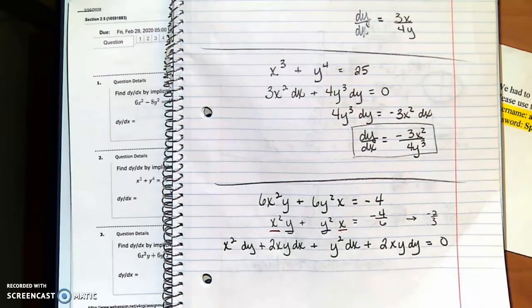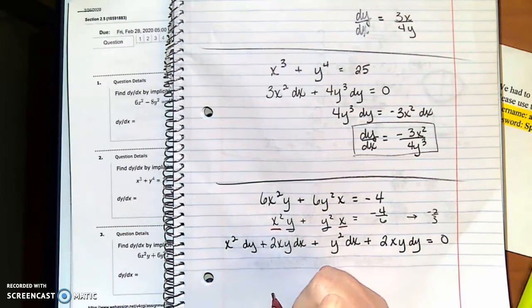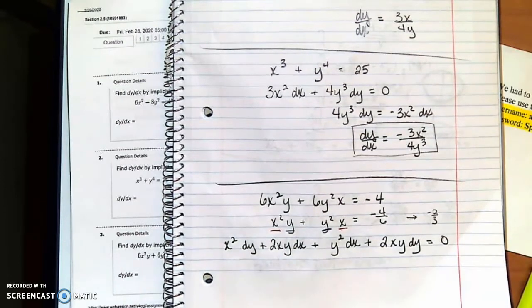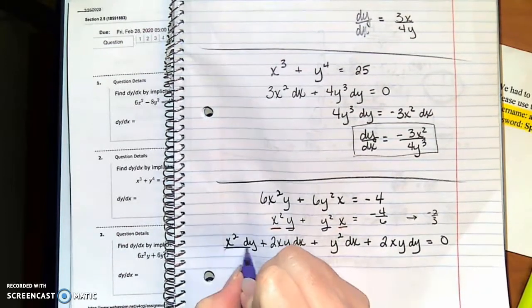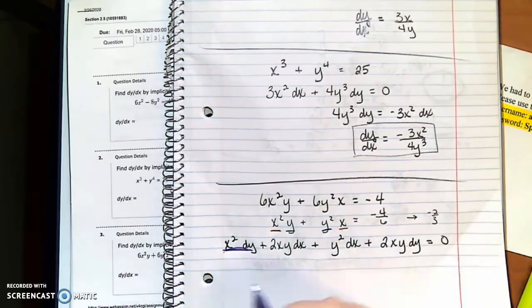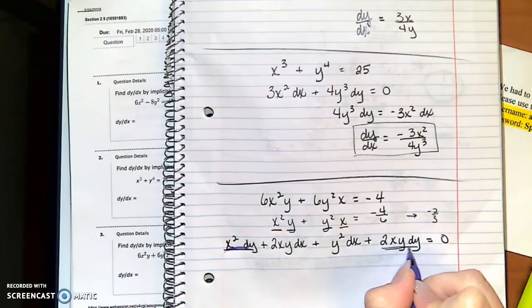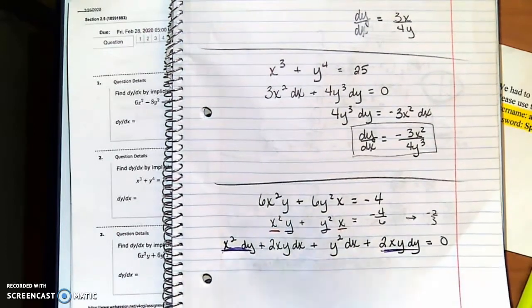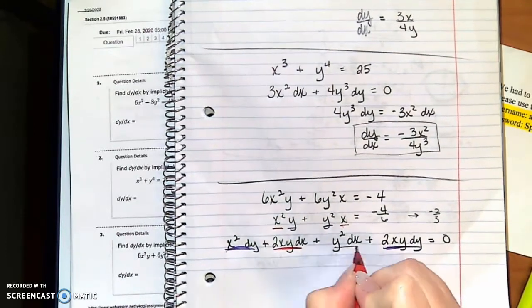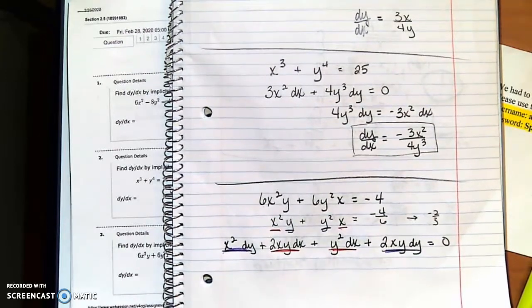All right, so here's what I got. I got 20 million things going on. If it has a dy, I am going to leave it on the left. So he's going to stay on the left. If it has a dx, it's going to move to the right by addition or subtraction.